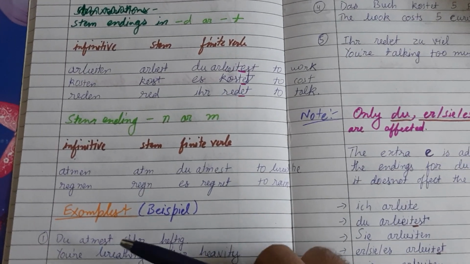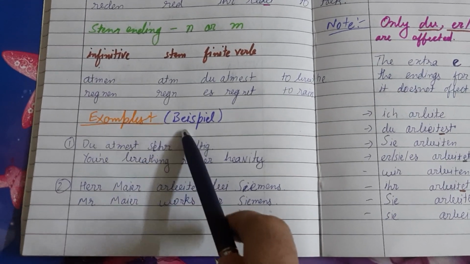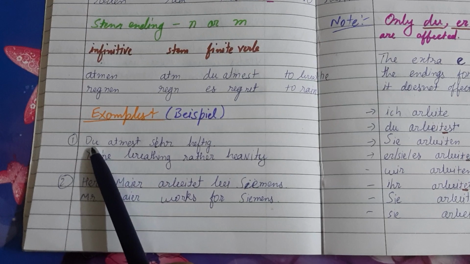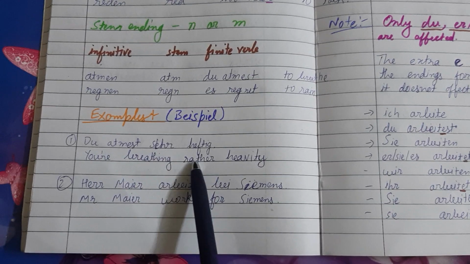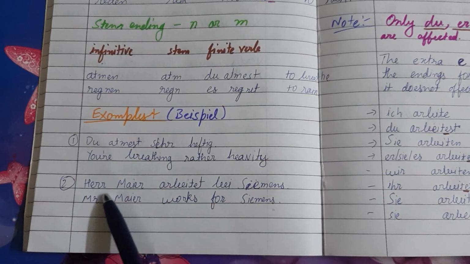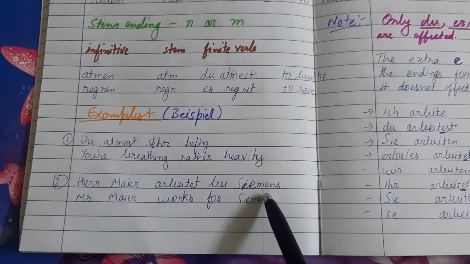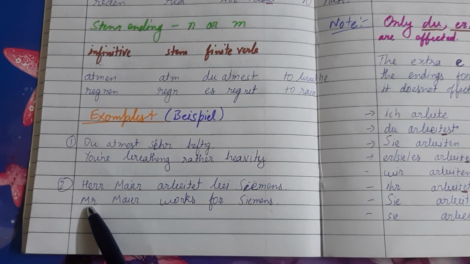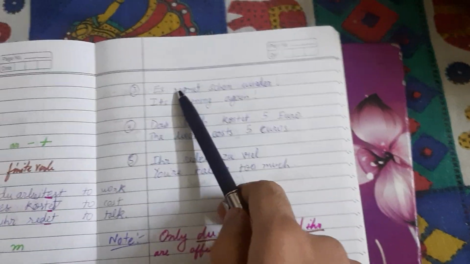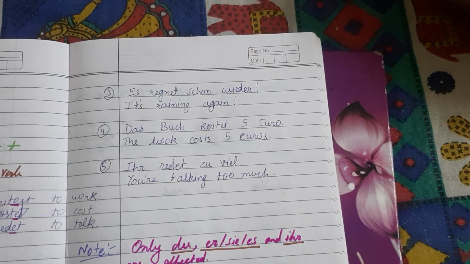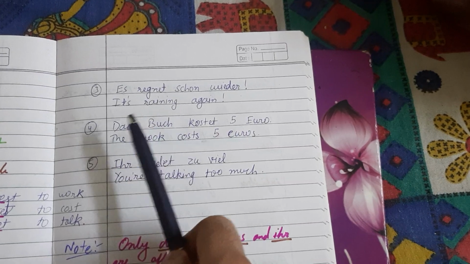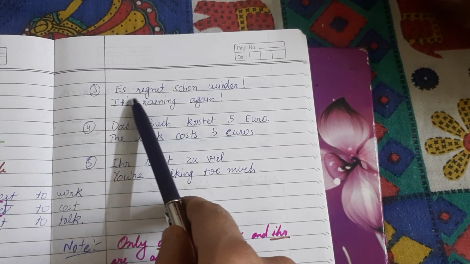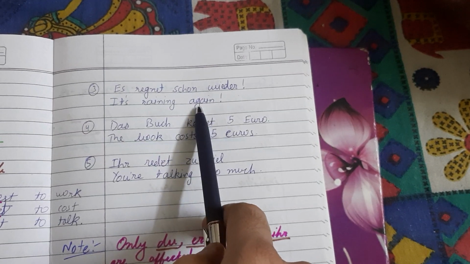Then we look at examples, or Beispiele. Du atmest sehr heftig. You are breathing rather heavily. Then second is Herr Mayer arbeitet bei Siemens, which means Mr. Mayer works for Siemens. Then we have Es regnet schon wieder. It's raining again. Es regnet is it is raining, and schon wieder is again.